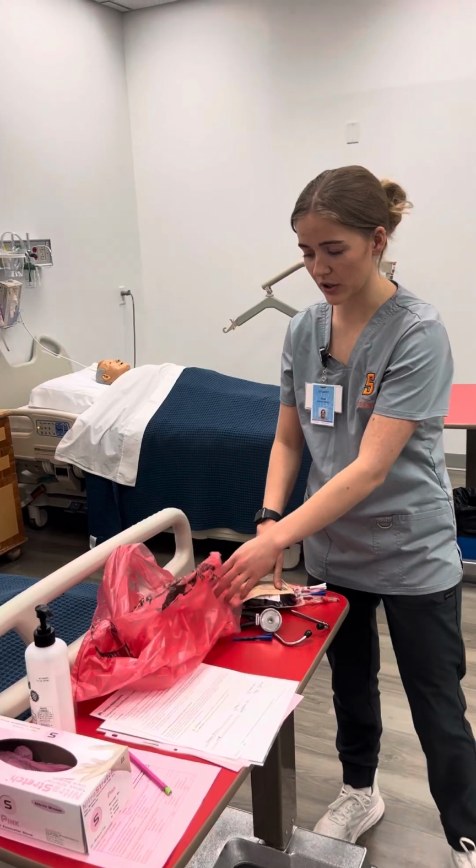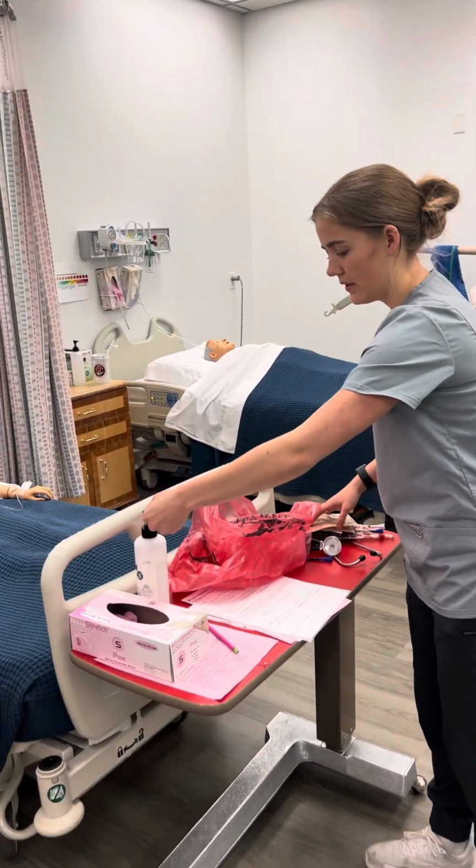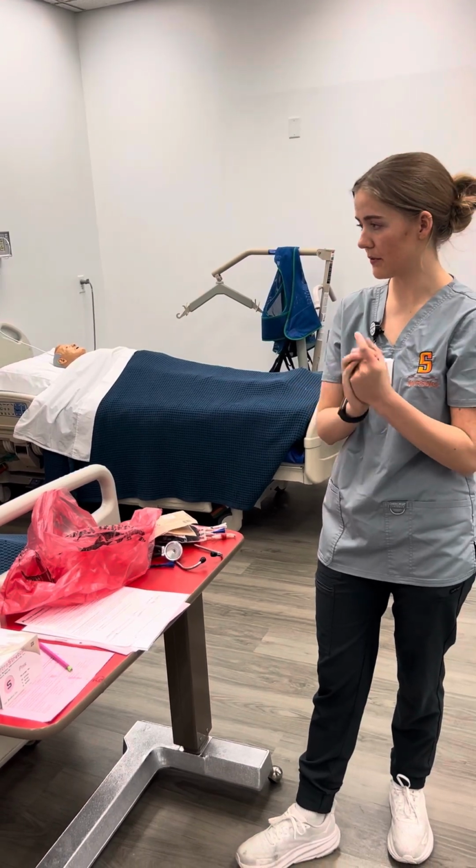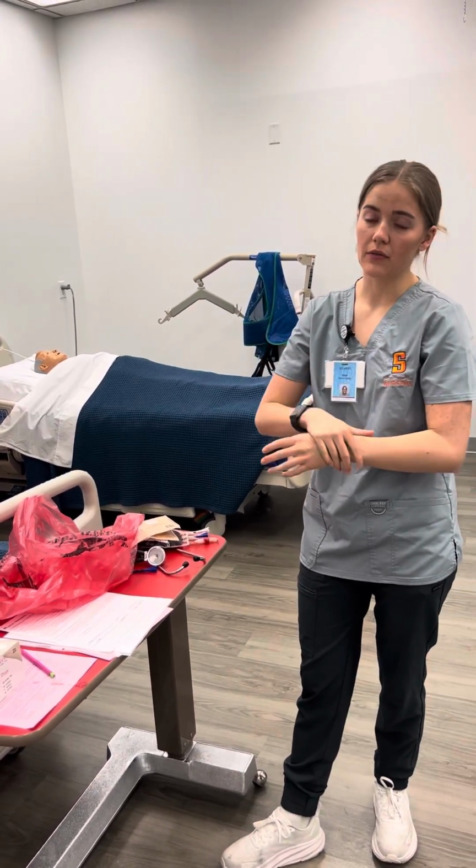And I'm just gonna make sure that I use this blood within a 30-minute period after removing it from the fridge and administering it within a 4-hour period.